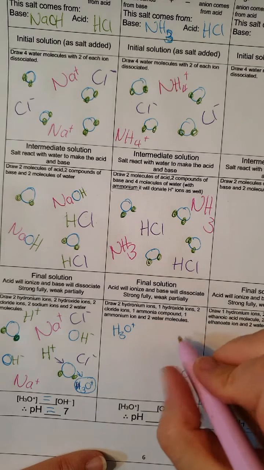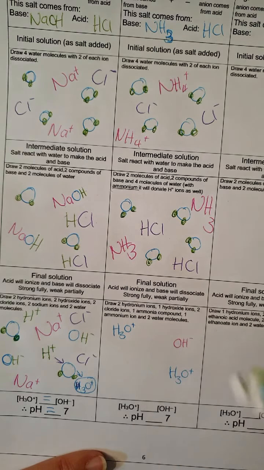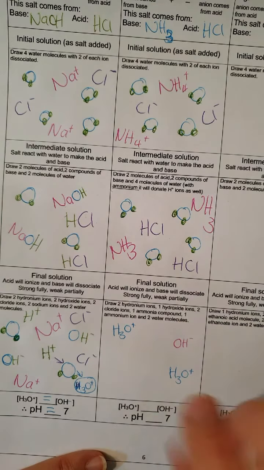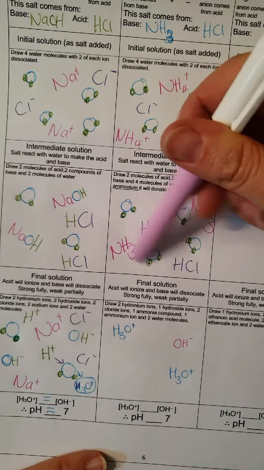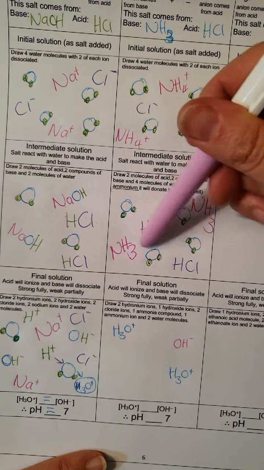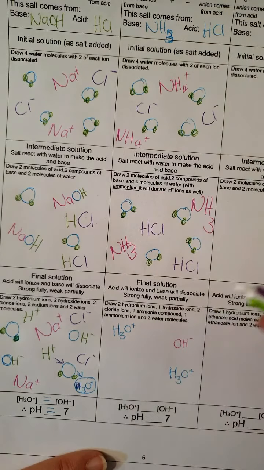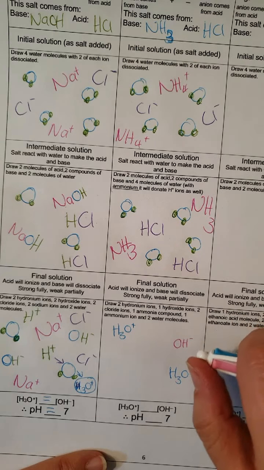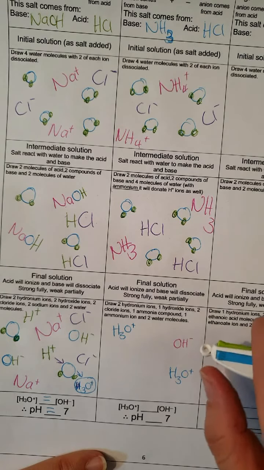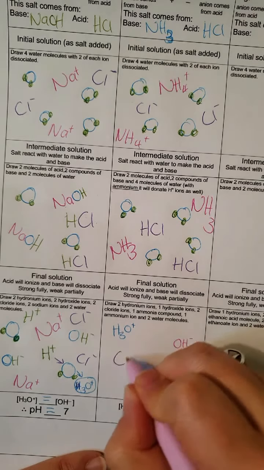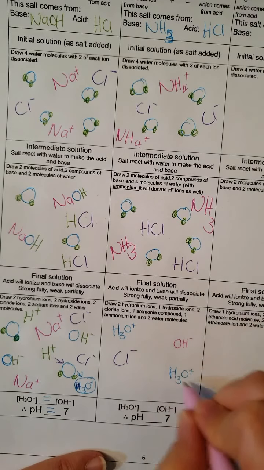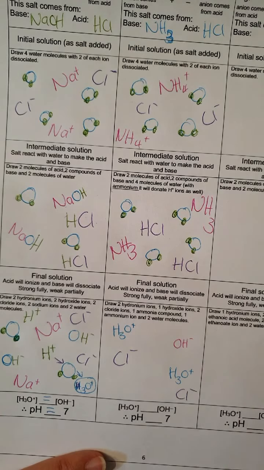Hydroxide ions, we only get 1 of. What I mean is that only 1 of these is going to ionize with the water. So you're going to end up with that, and we're going to have a hydroxide, and we're going to get 2 chlorine ions. So chlorine here is really a spectator ion, and we get 1 ammonium ion.